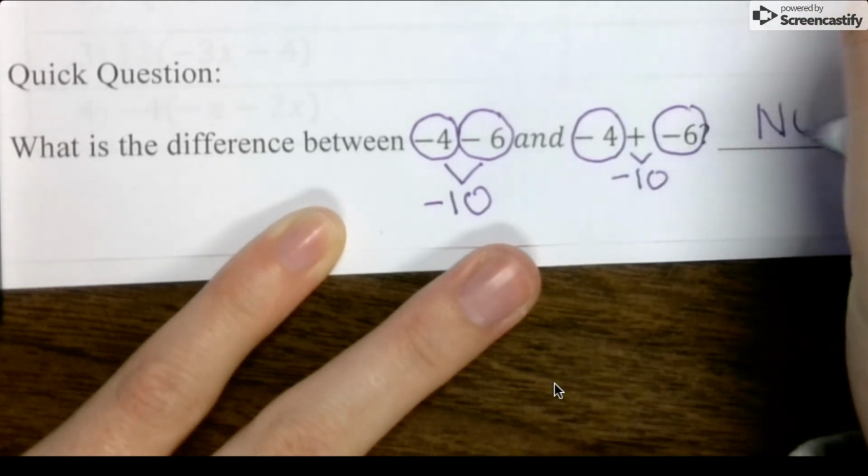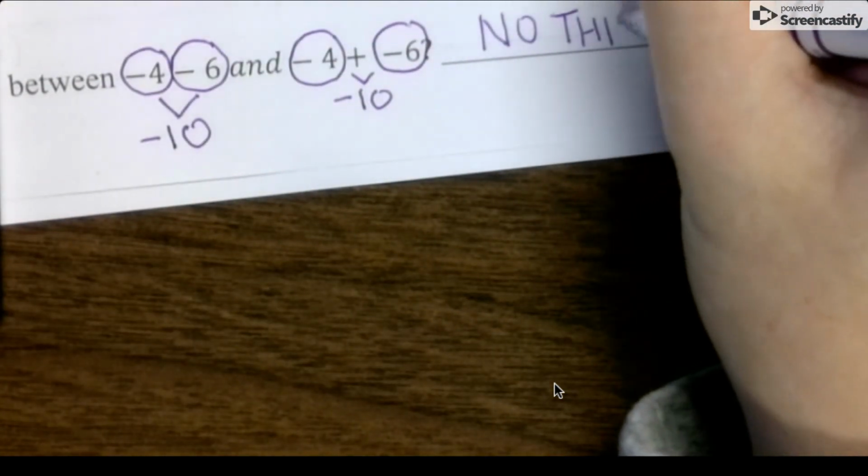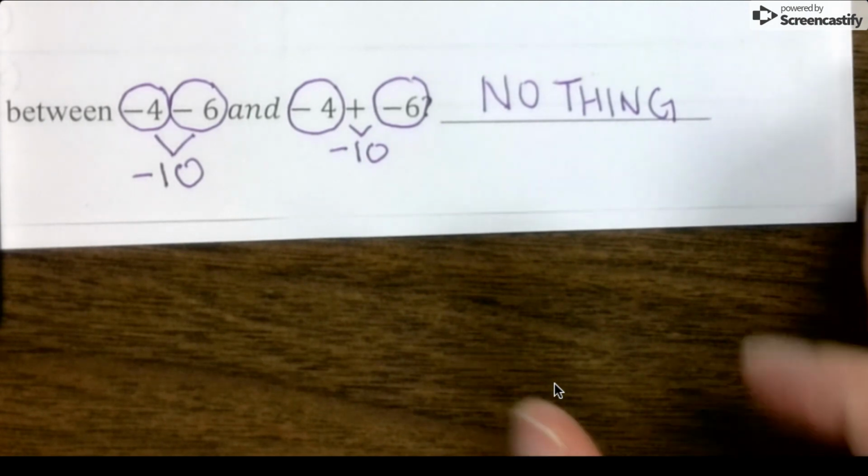So this is actually a trick question. Nothing is different. It does not matter if it's a minus sign or a plus a negative sign. They mean the same thing.